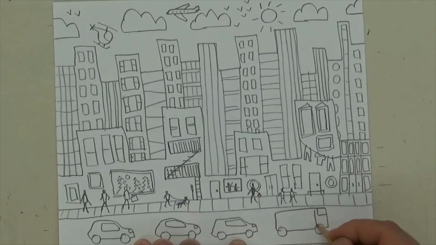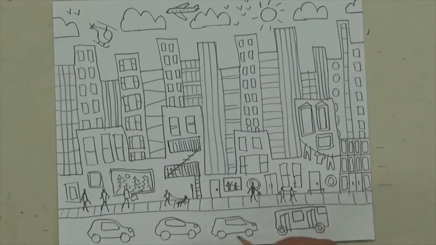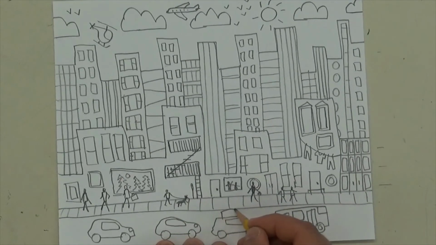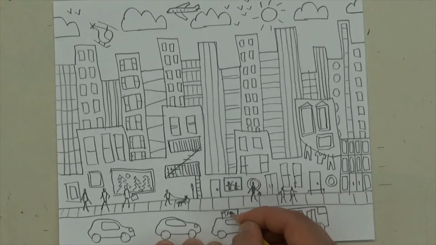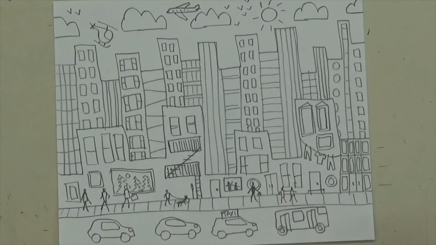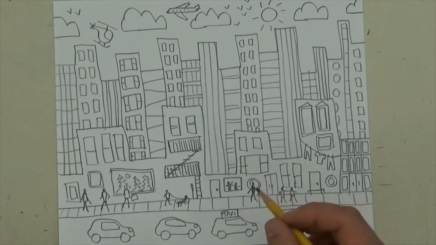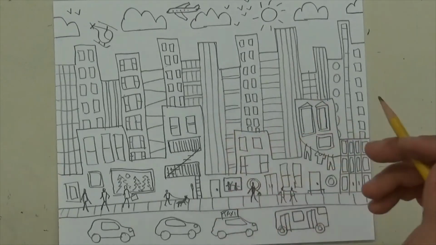They've got the driver, there's doors, windows, more doors on a city bus. You could draw taxis, so you could draw a car and then write T-A-X-I. Okay? So there's lots of things you could add and just keep going, and the more you add, the better.